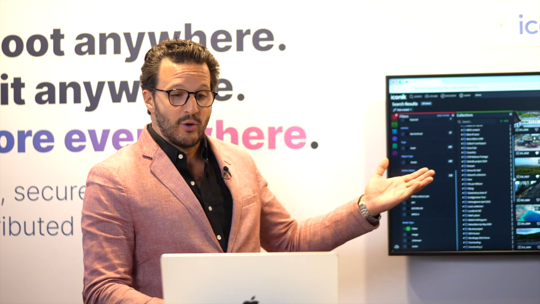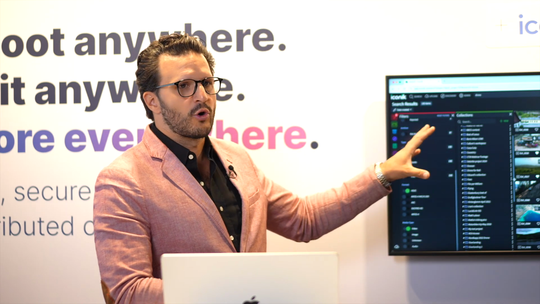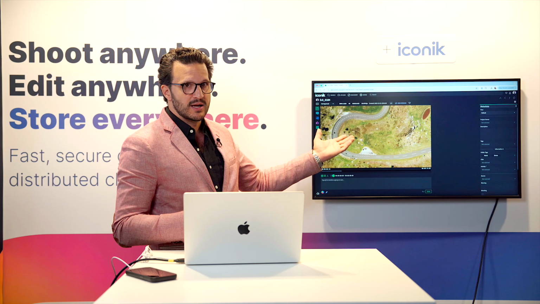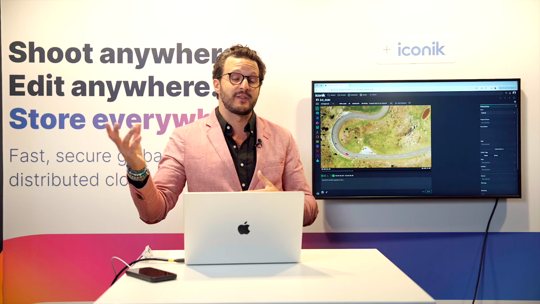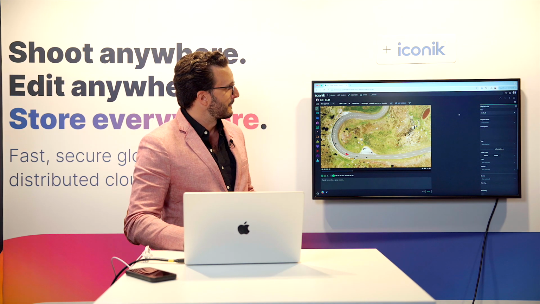As you can see now, we are on the IBC Wi-Fi, which is probably not the best internet connection in the world, and I'm browsing 4K content that lives on the other side of the world on a NAS in near real time. And if I decide to now open this content, I can hit play, and you can see it's pretty much flawlessly playing a high quality version of that content that lives somewhere else.